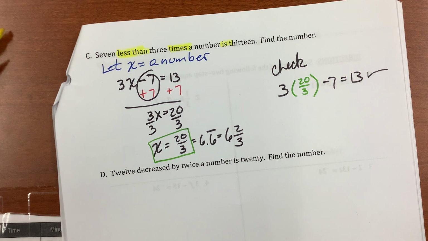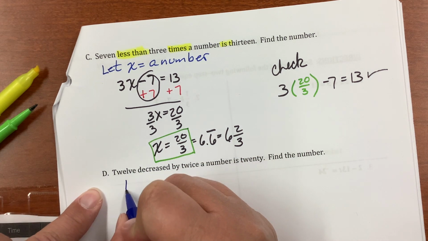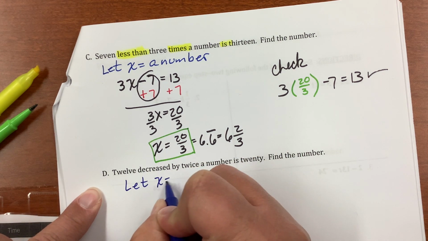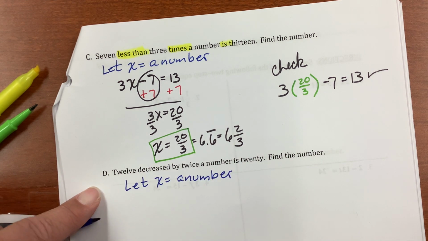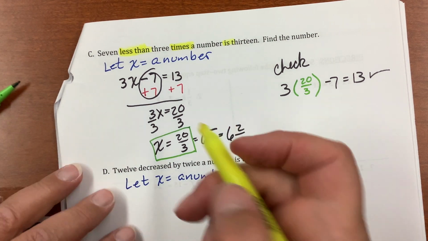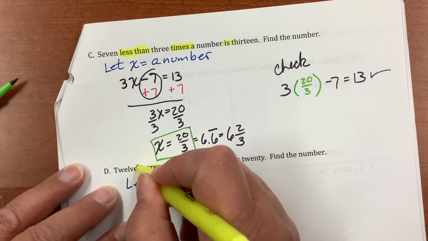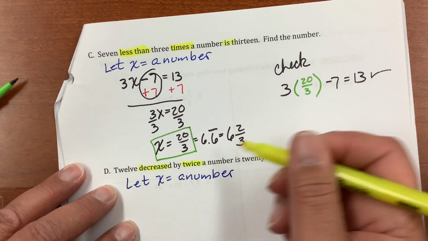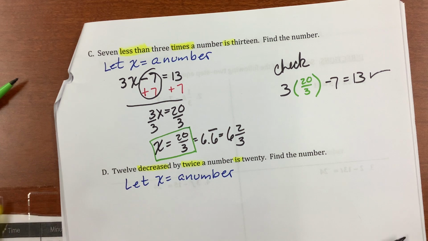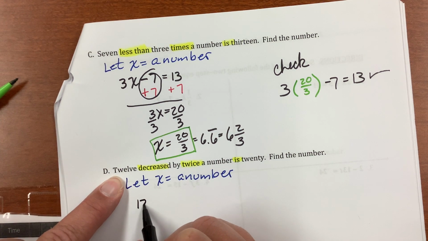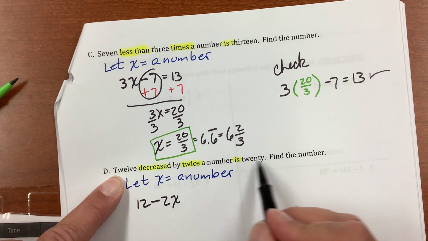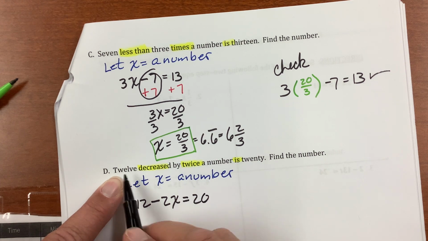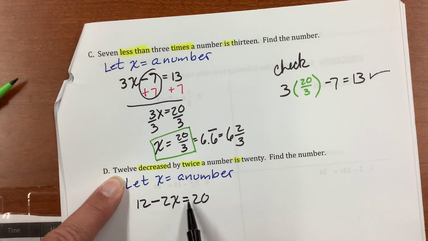12 decreased by twice a number is 20. Find the number. All right, let statement. Let x equal a number. And decreased by means that when I subtract, it's going to be subtract, twice a number, again, multiplied by 2, is 20. So 12 decreased by subtract twice a number, 2x, is 20. 12 decreased by twice a number, 12 minus 2x equals 20.